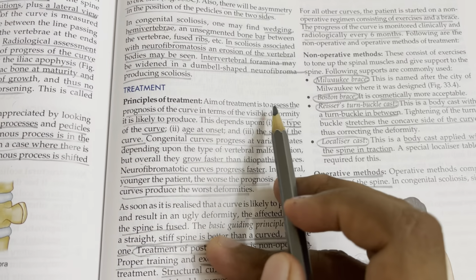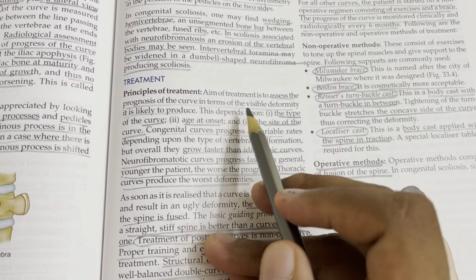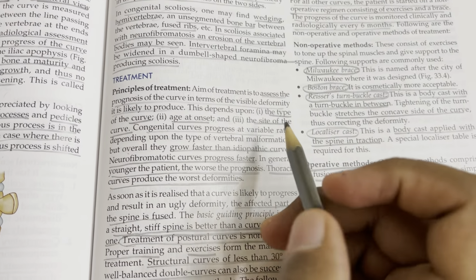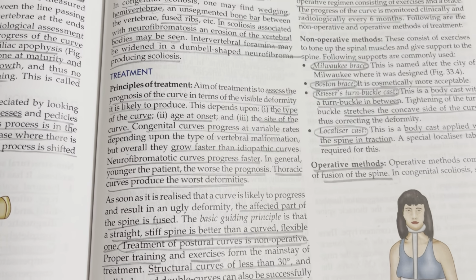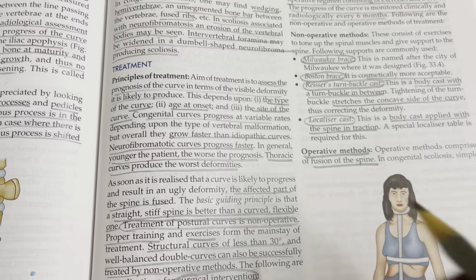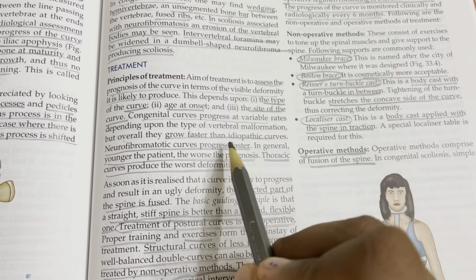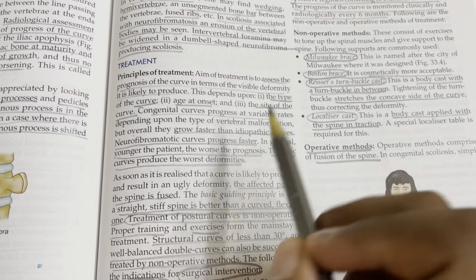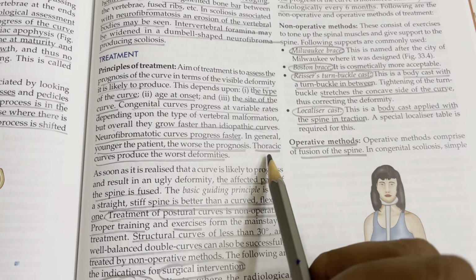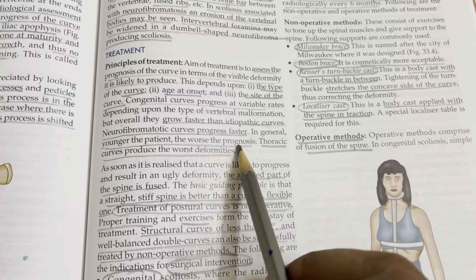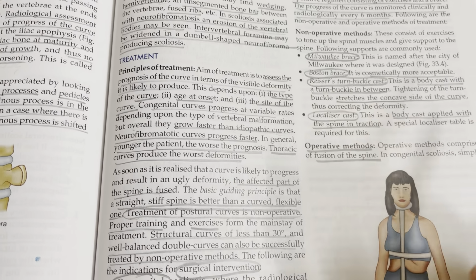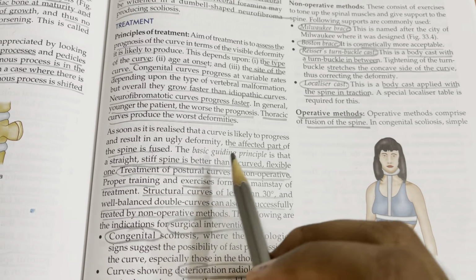So treatment. You need to assess the prognosis of the curve, and also the deformity it can produce. So you look at the type of the curve, the age at onset, and the site of the curve. Congenital curves progress at variable rates, but they grow faster than idiopathic curves. Neurofibromatotic curves progress faster. The younger the patient, the worse the prognosis. Thoracic curves produce worse deformities because you have rib bulge.